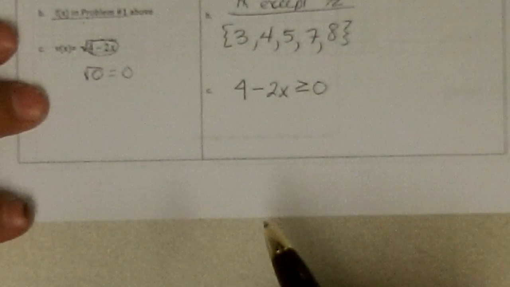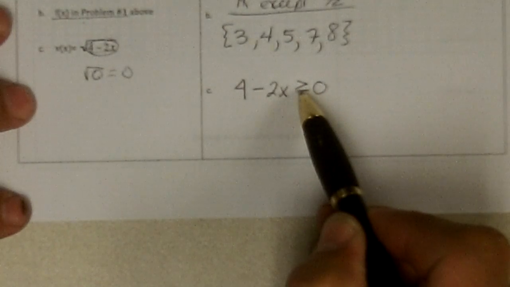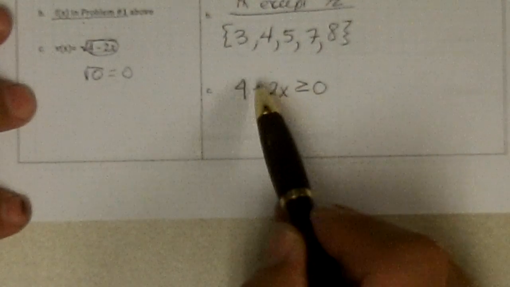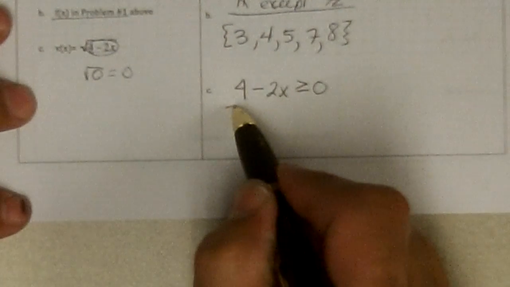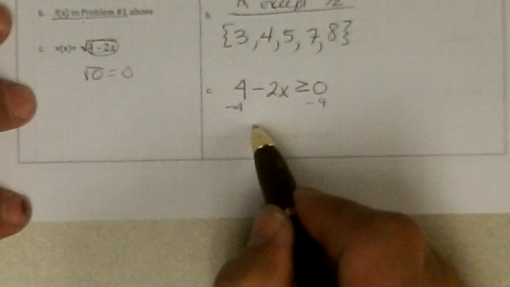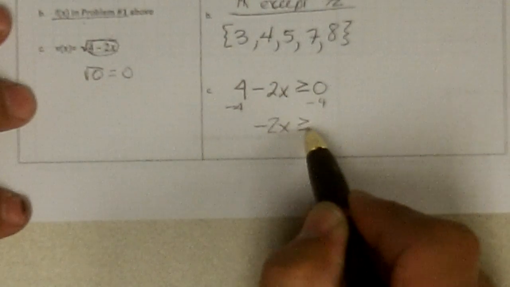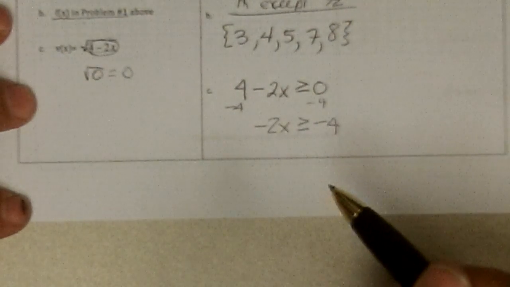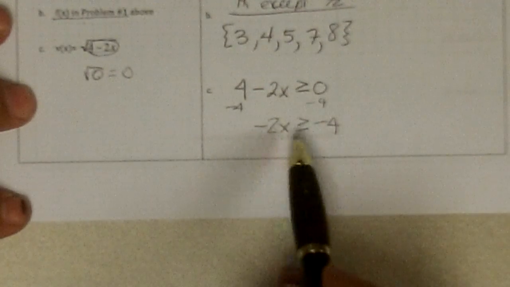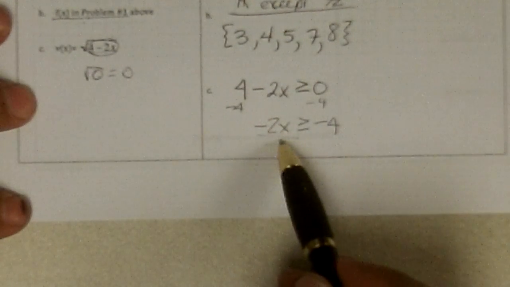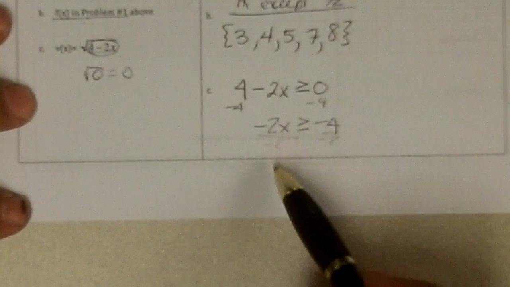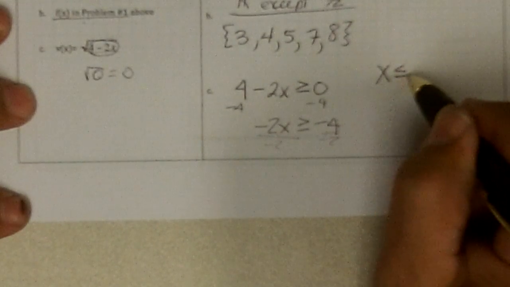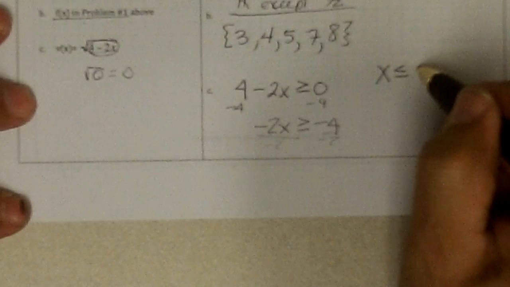So what does this tell us? Well, solving inequalities is like solving equalities. This is multiplied and then added. We get rid of the added stuff first by subtracting 4 from both sides. We don't flip the sign unless we multiply or divide by a negative. Next step, we have to divide by negative 2. That's going to cause the sign to flip, and we're going to get x less than or equal to negative 4 divided by negative 2, which is positive 2.